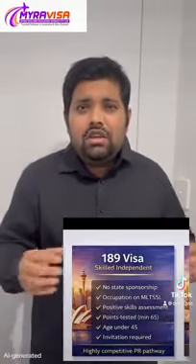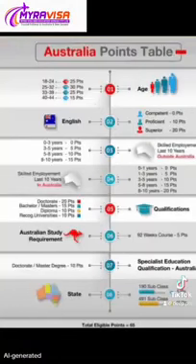So it really depends. Let me tell you how the points are calculated, so you'll be able to understand in more detail. If you look at the chart I've shown on the screen, have a look at the age points, which depend on your age. As an example, if you are in the age group of 18 to 24, you get 25 points. 25 to 32 gets the maximum, which is 30 points. So you get points for age.